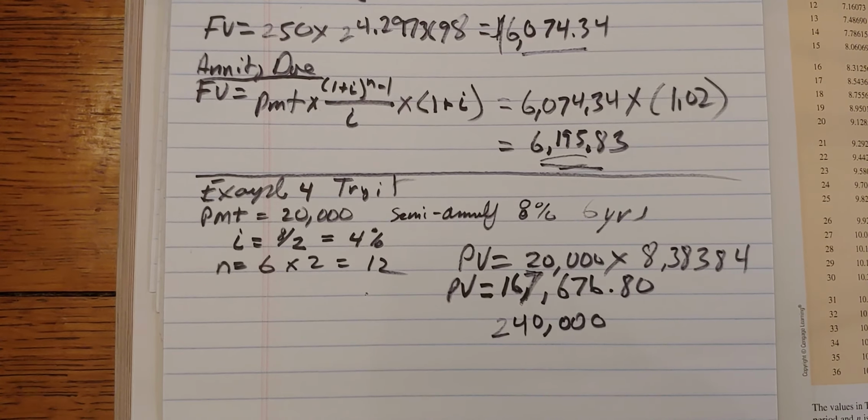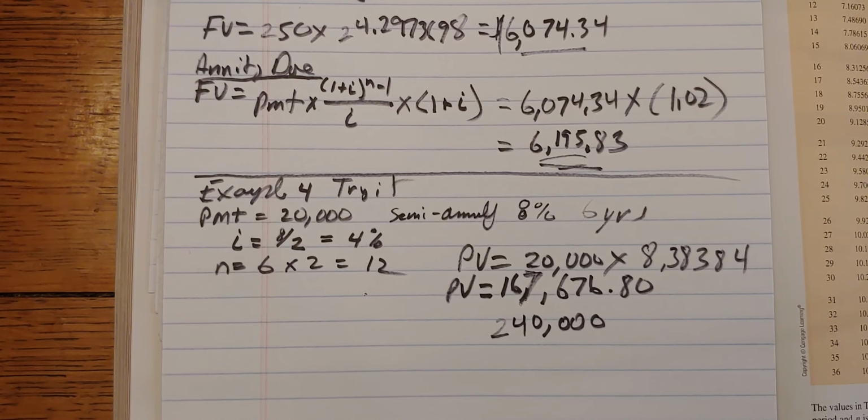Okay? Let's go ahead. I'm going to move on to the annuity due, and we'll see how to do that on a table.